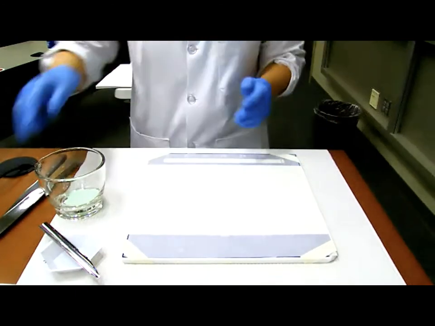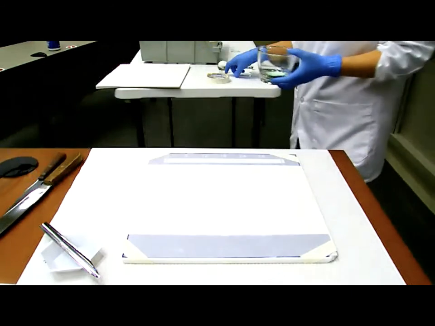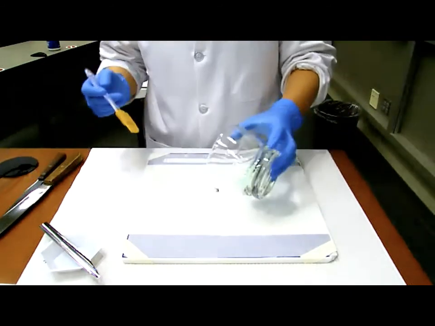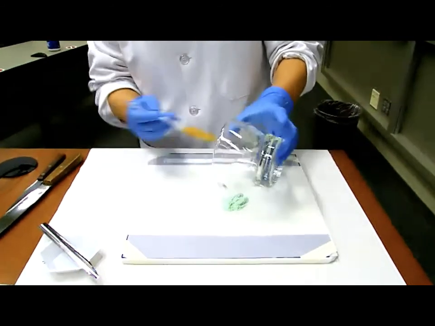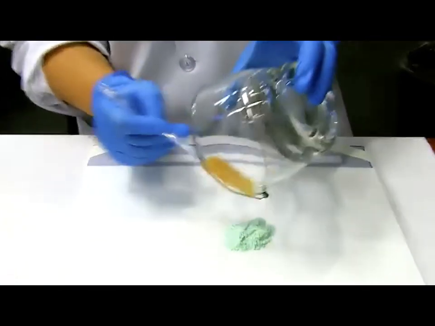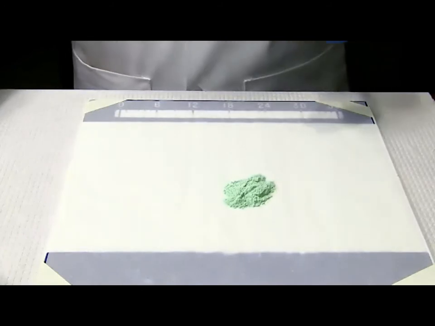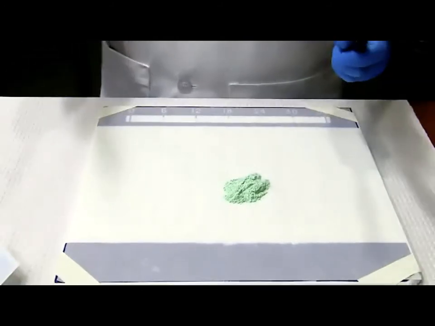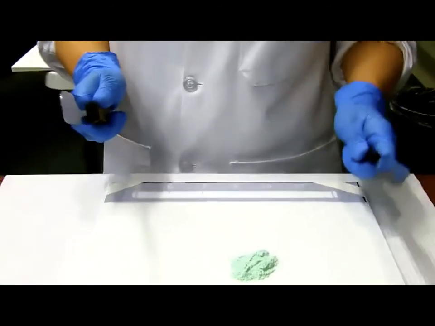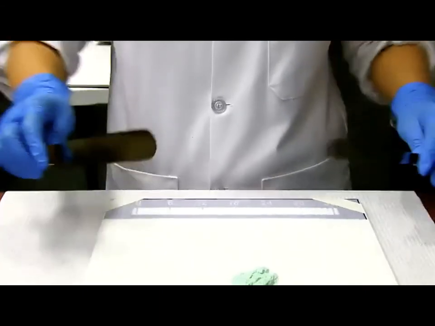Okay, all right. So the next step says, I need to transfer my powder to the ointment paper or the parchment paper. And after the transfer, I need to have 2 large spatulas. And by using those 2 large spatulas, I'm going to block the powder. How do you do that?